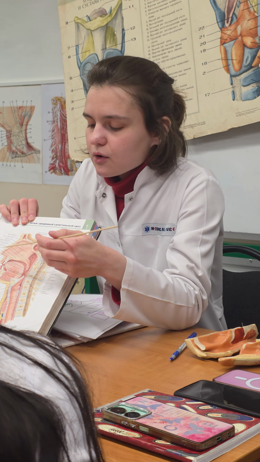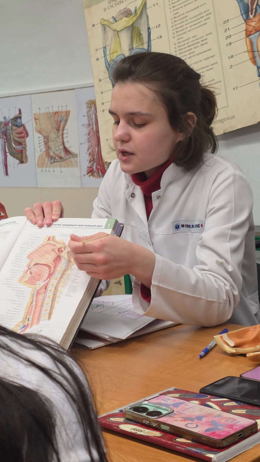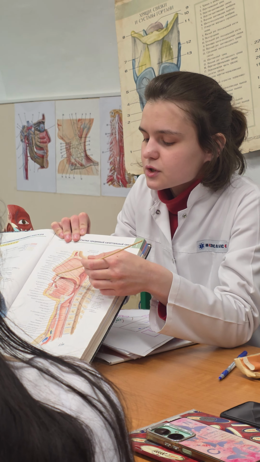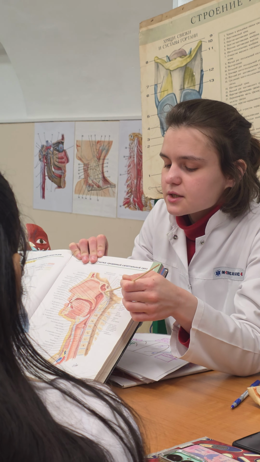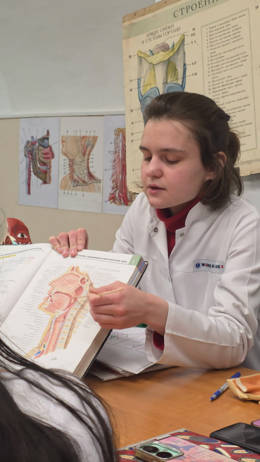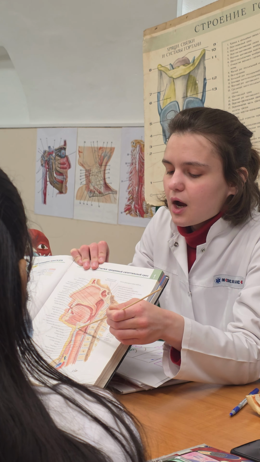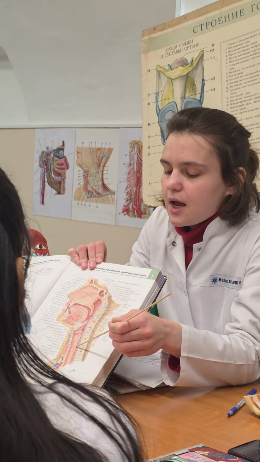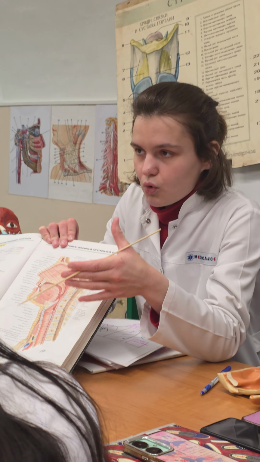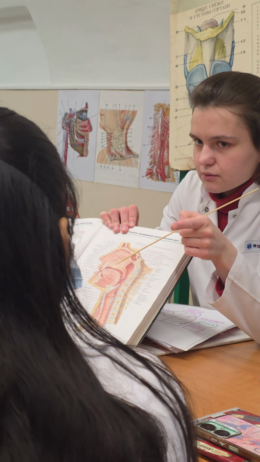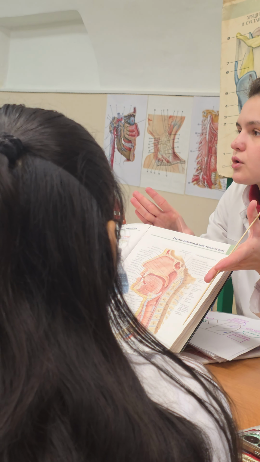Then we are going down. This is the nasal septum, by the way. So this was the external nose, this is the septum, nasal cavity, nasopharynx, oropharynx. Now we are in the larynx. The larynx is a rather short organ, but very important, because in the larynx is situated what?